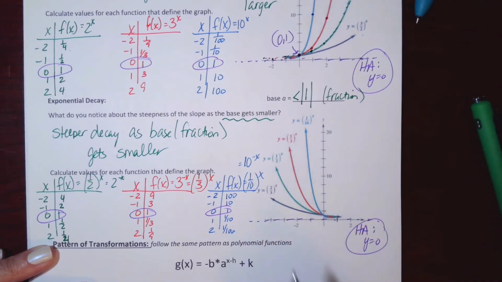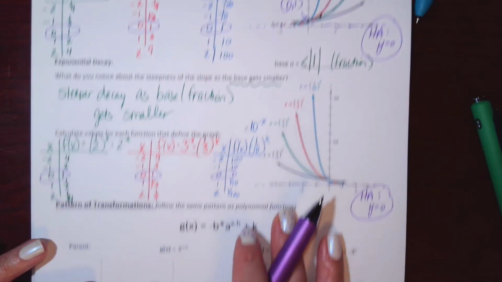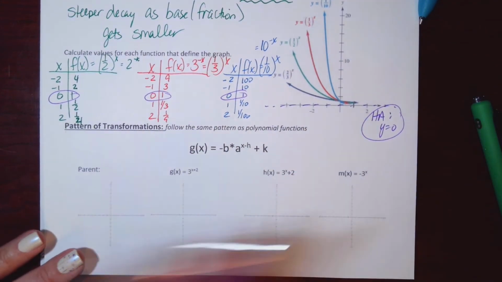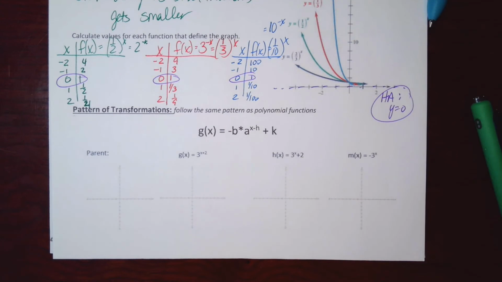It's just that I'm moving in the other direction. Instead of increasing with each of those functions, I am decreasing with each of those functions and values. Functions that show exponential decay. All right. My pattern of transformations for exponential functions is the same pattern as for polynomial functions.